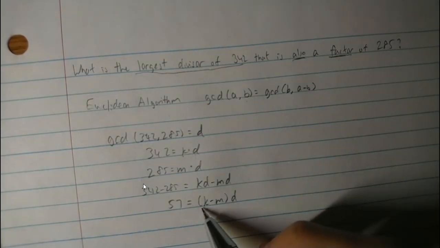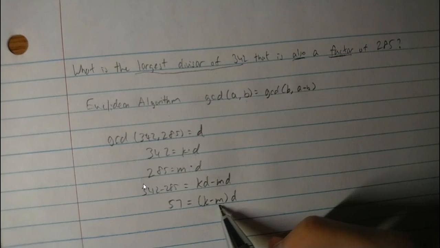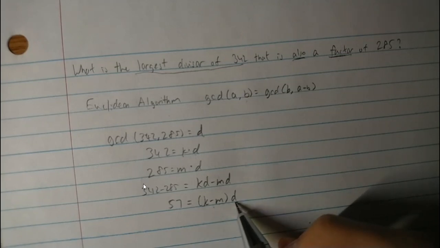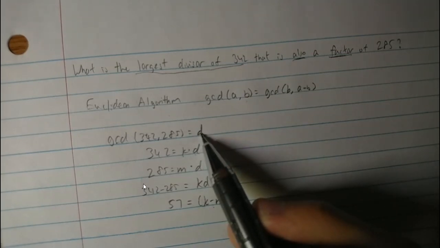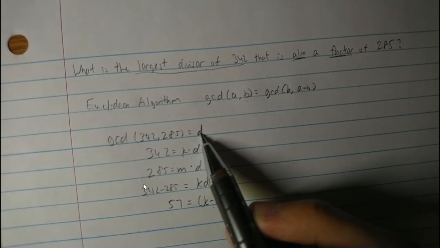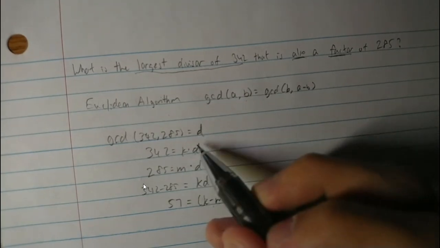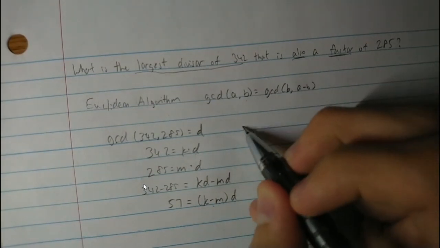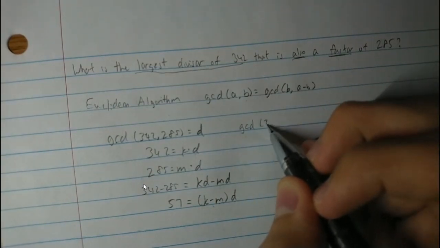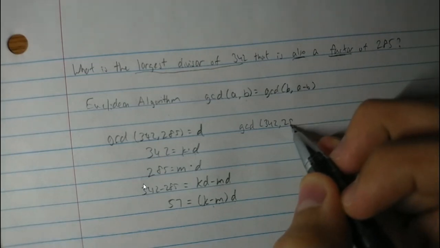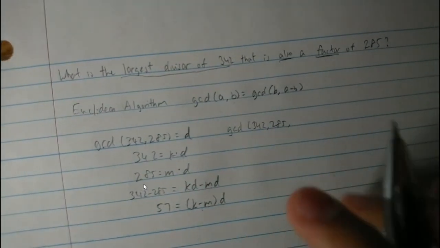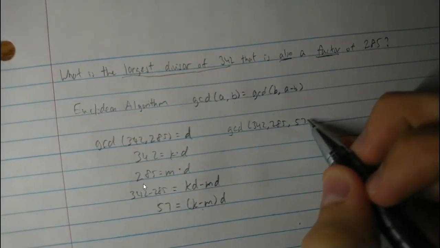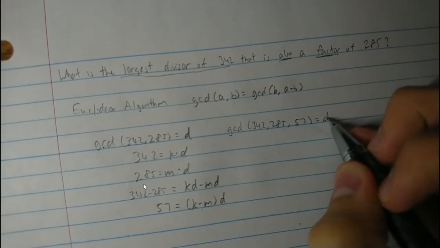But look, 57 is k minus m, which is a number, times d, which is the greatest common divisor. So 57 also has the divisor d. What this means is that the greatest common divisor of all three of these, 342, 285, and their difference 57, it's all d.